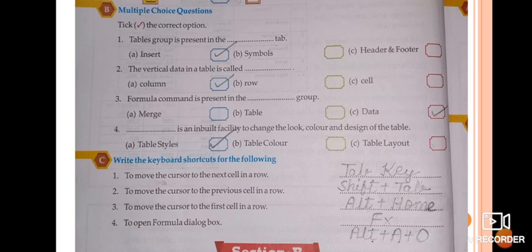Now, the vertical data in the table is called, what do we call vertical data? We call it a column. Right. Now, the Formula command is present in the dash group. Which group? Data group. Right. The Formula command is present in the Data group.